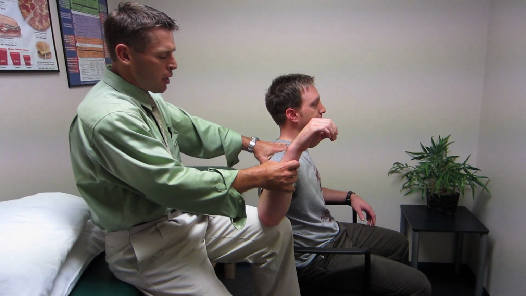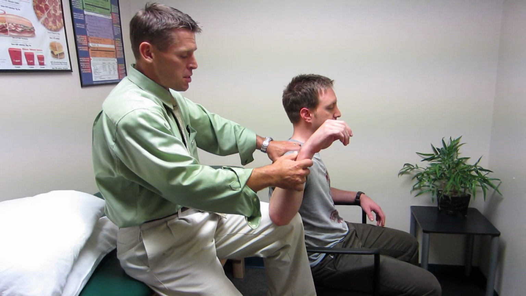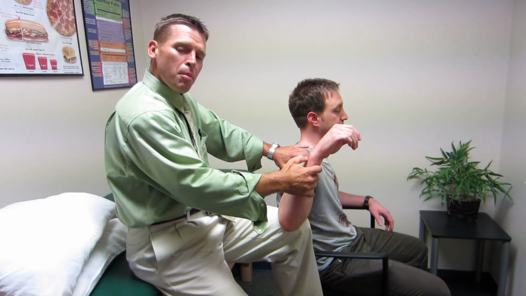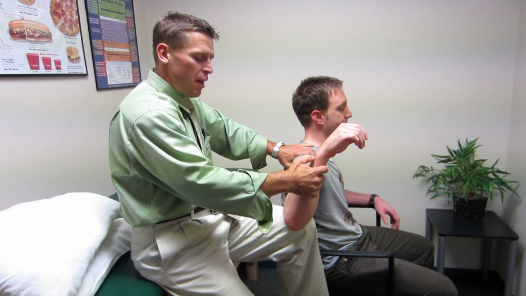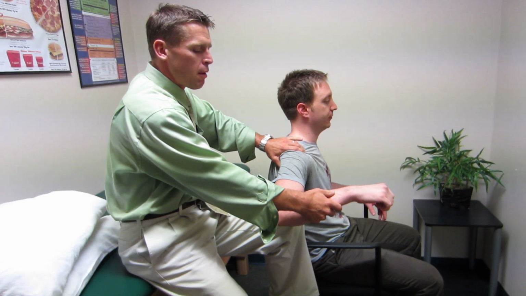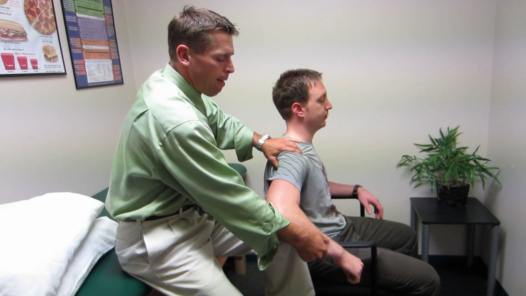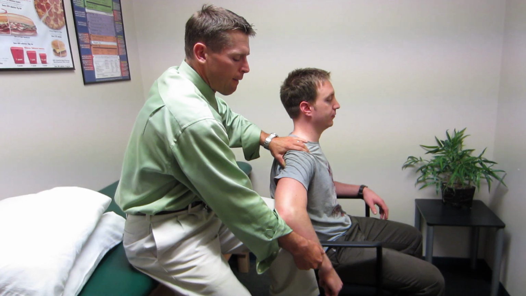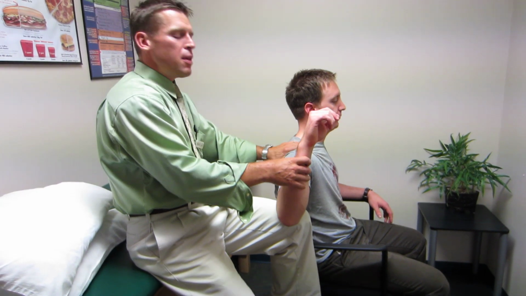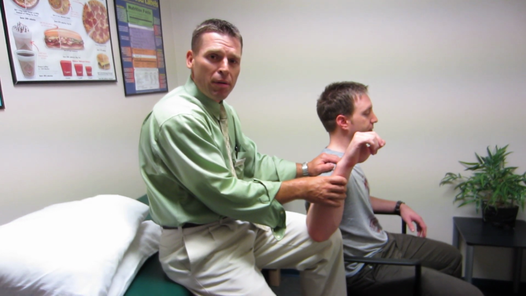The next part of this we're going to do is a similar muscle group, but I'm going to take it into what's called internal rotation. So I'm going to take a contact on the back of the shoulder, and we're going to have him turning in. And these are some of the techniques we would do for shoulder pain, bursitis, tendonitis type of dysfunction.